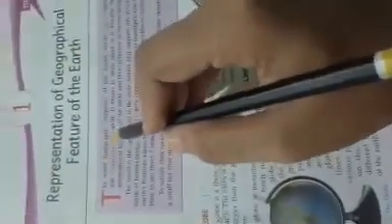Representation of geographical features of the earth. In this chapter we will study how geographical features are represented on a map and globe. Geographical features like mountains, plateaus, valleys, hills, rivers, deserts, and plains are all the geographical features of the earth. Before that, we need to know the meaning of geography.